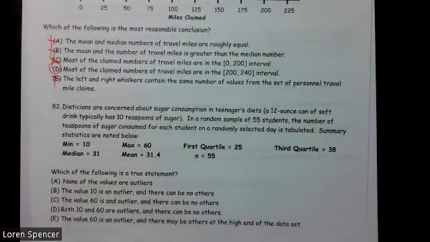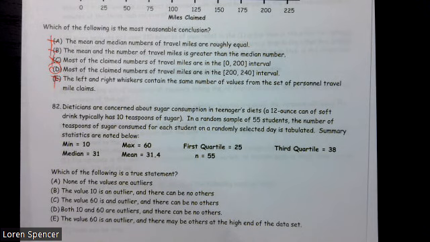82. Dietitians are concerned about sugar consumption in teenagers' diets. A 12-ounce can of soft drink typically has 10 teaspoons of sugar. In a random sample of 55 students, the number of teaspoons of sugar consumed for each student on a randomly selected day is tabulated. Here are the summary statistics. Which of the following is true? Oh, they're asking about outliers. So now I need to calculate my outliers.